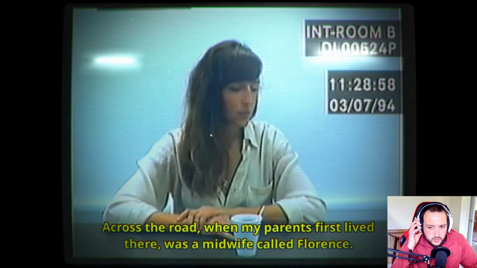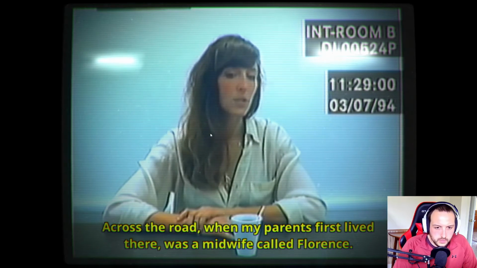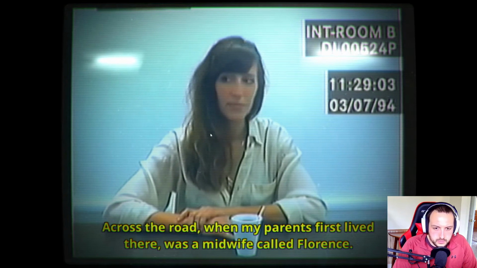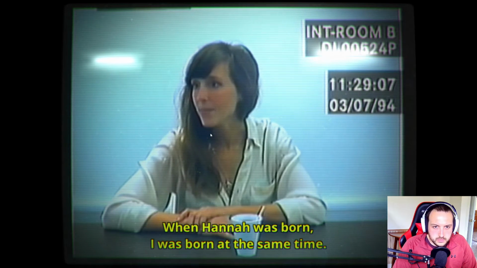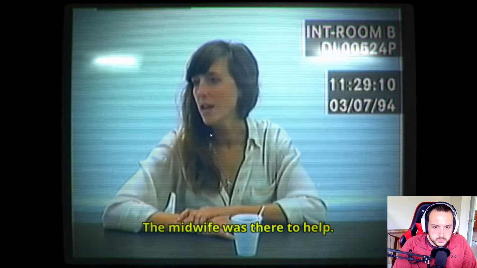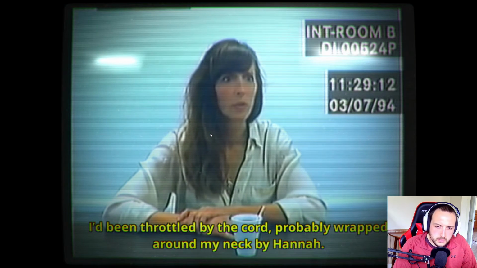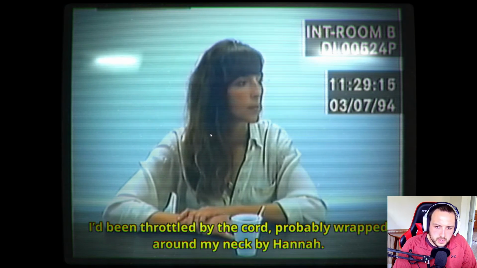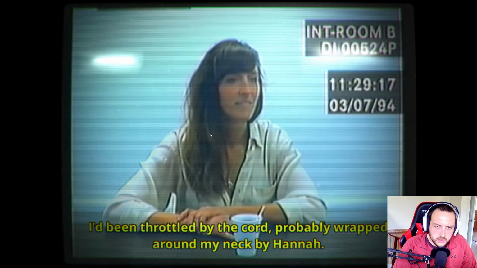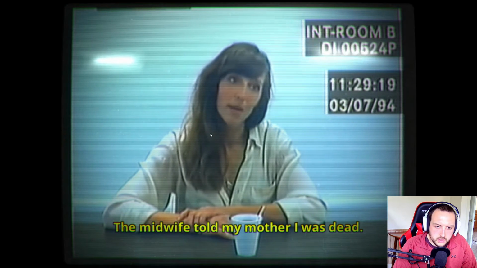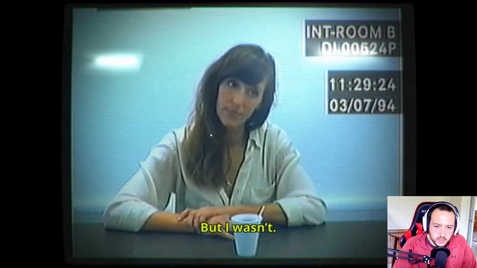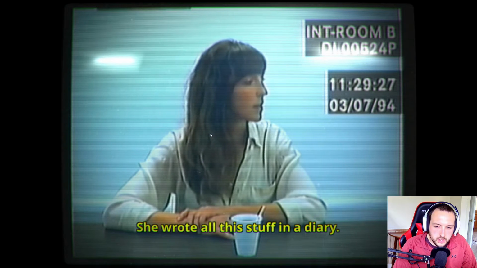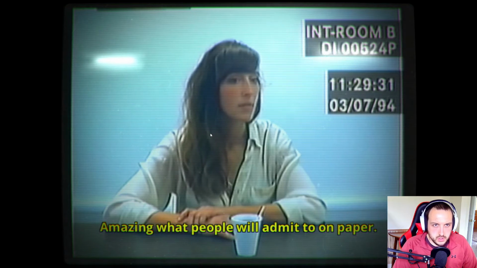Across the road, where my parents first lived there, was a midwife called Florence. When Hannah was born, I was born at the same time. The midwife was there to help. I'd been throttled by the cord, probably wrapped around my neck by Hannah. The midwife told my mother I was dead. But I wasn't. She wrote all this stuff in a diary. Amazing what people will admit to on paper.